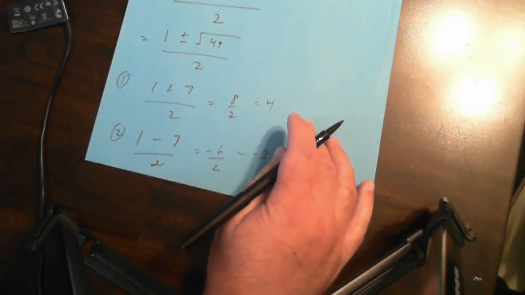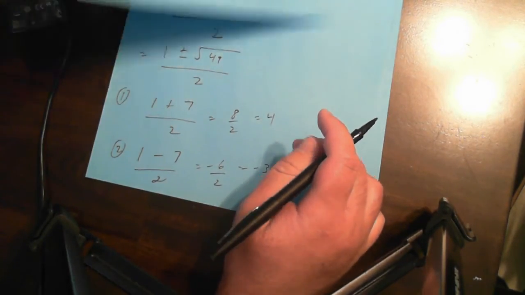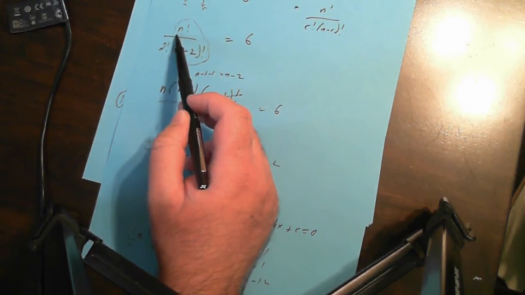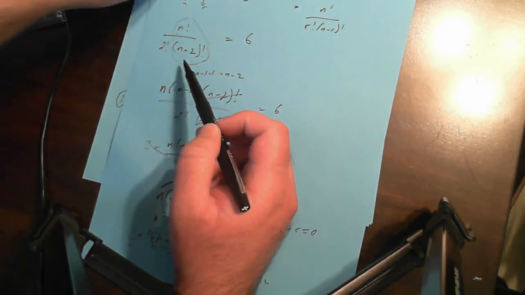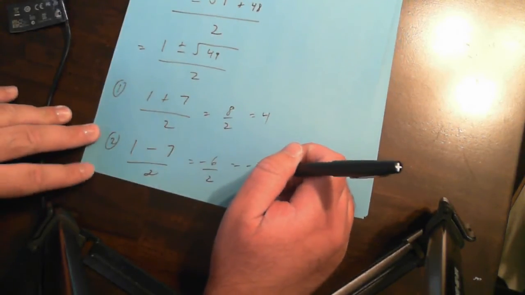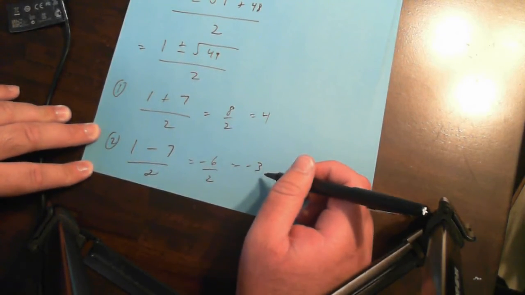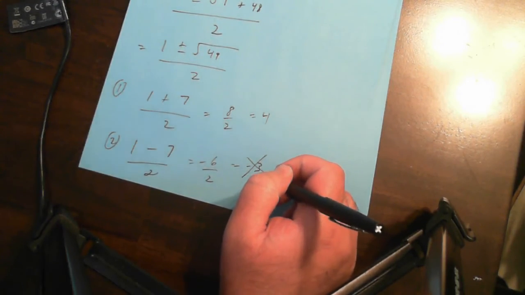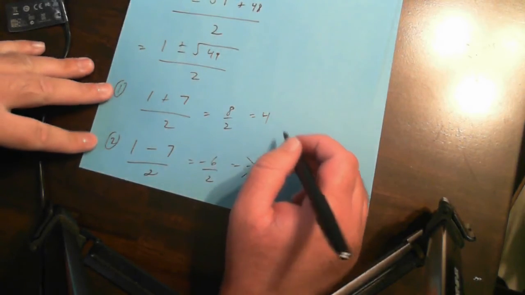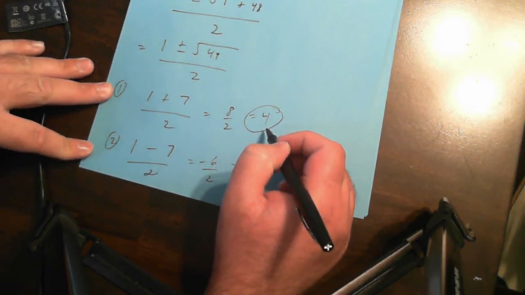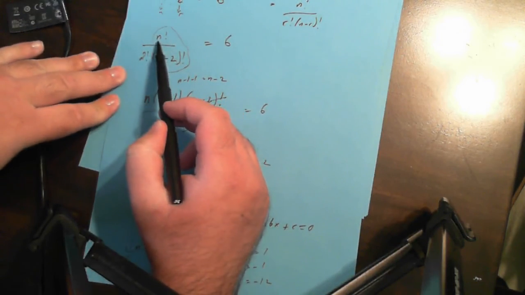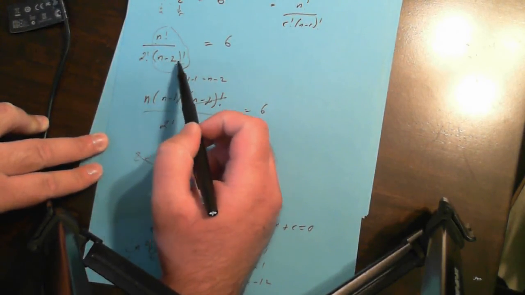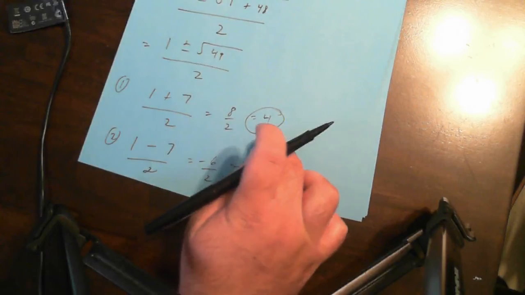Now, since you're dealing with factorials, you can't take the factorial of a negative number. So when I go back to this expression here, this thing here can't be negative, and neither can this right here. So in this case, if n is negative 3, I have to take the factorial of a negative number, which I can't. So this doesn't work for my equation. It's unacceptable in this case. So my only answer would be 4, because if I substitute 4 in right here, 4 factorial I can evaluate, and here 4 minus 2 is 2, a positive number, so I can still evaluate that. So in this case, my only answer is 4.